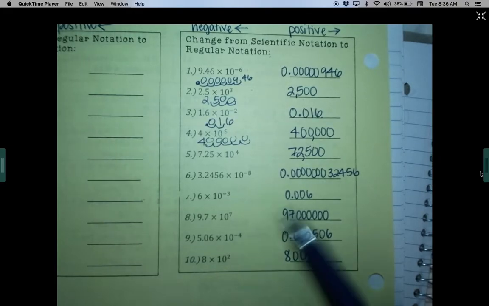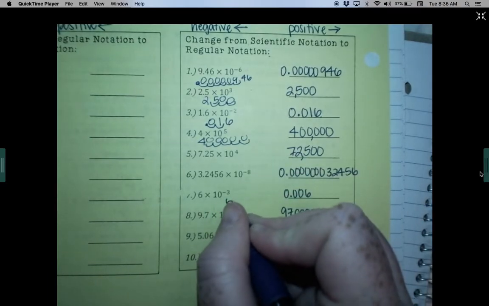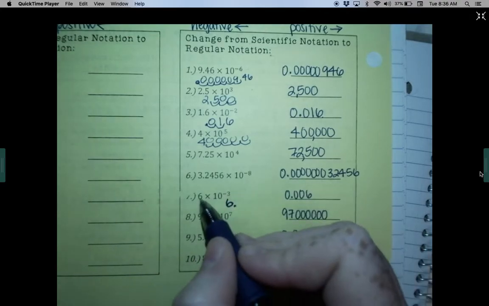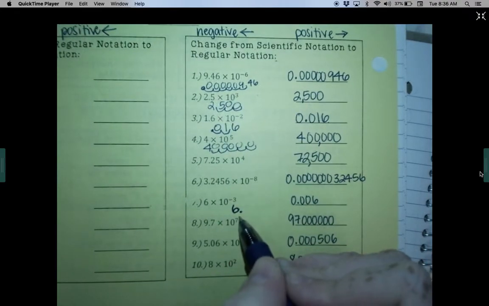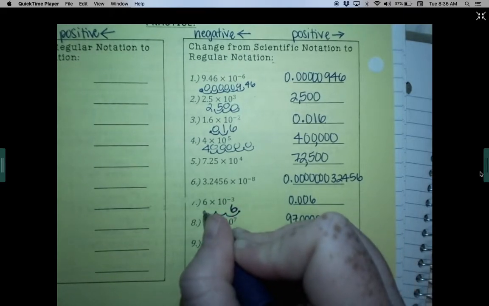And then on the next one, we're moving our decimal 3 places to the left. Remember that there's always an invisible decimal point in all whole numbers. So even though there's not a decimal here, if you don't see a decimal, it's to the right. So now we move it 1, 2, 3.